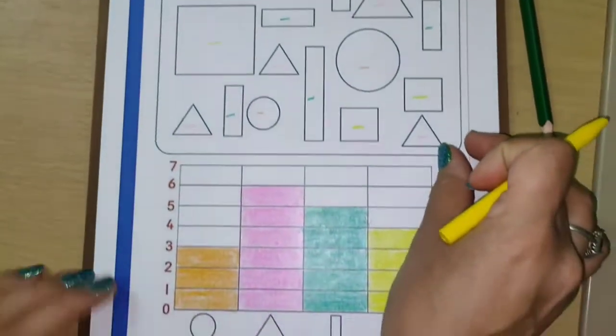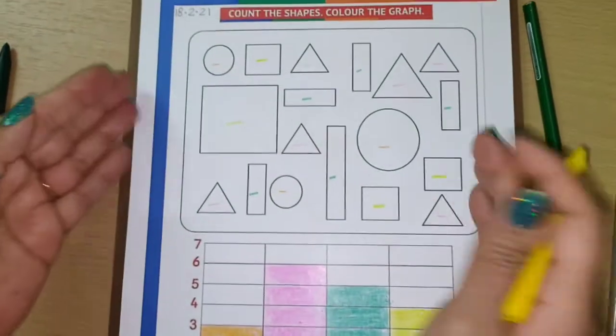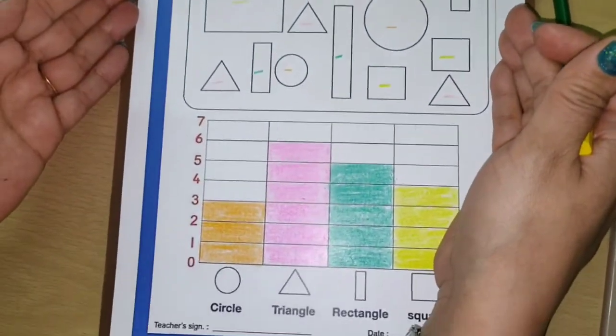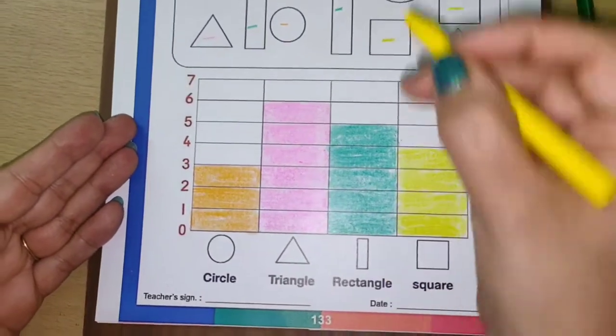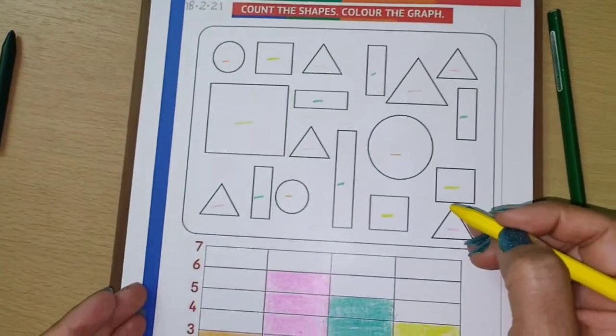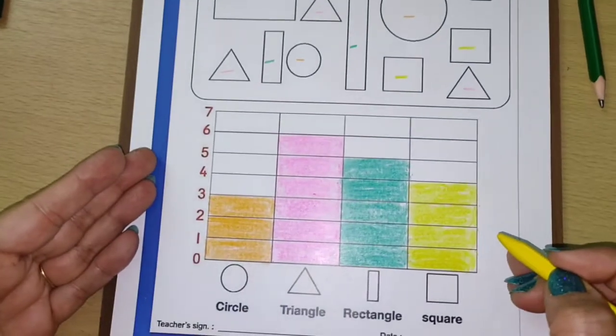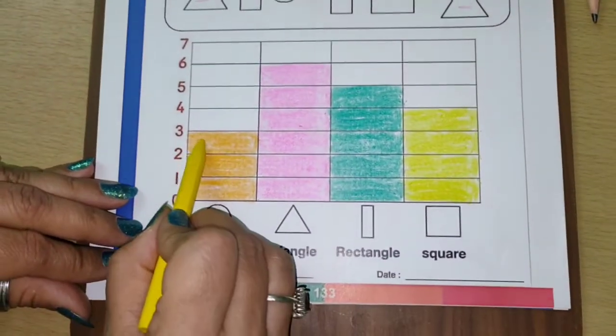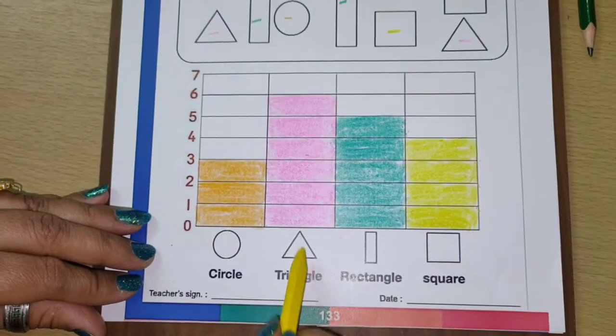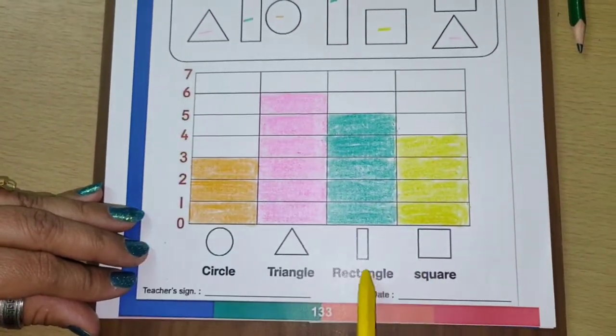From this box which has so many shapes together, we can't come to know how many we have of each, right? This graph helps us to see how many shapes we have of each shape, right? For example, circle, we have 3. Triangle, we have 6.